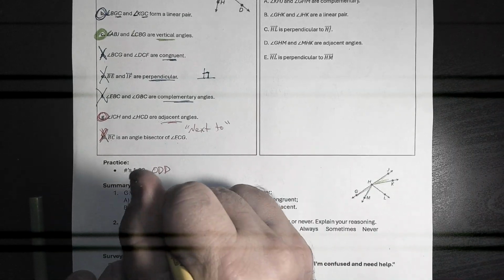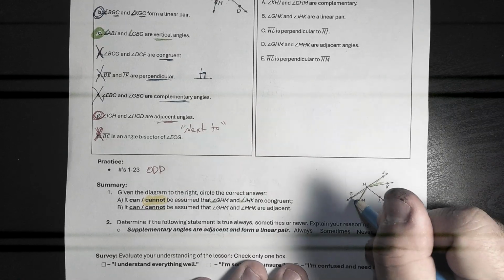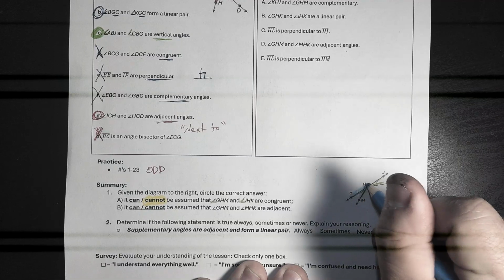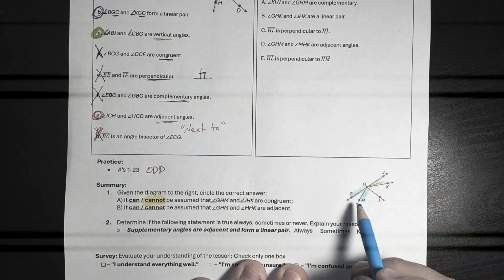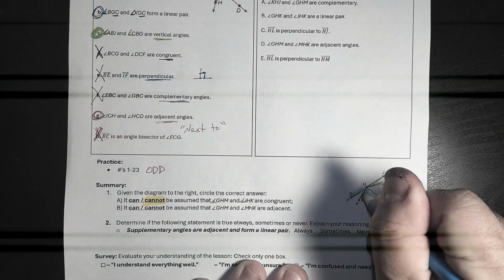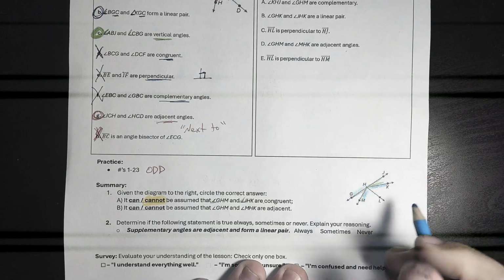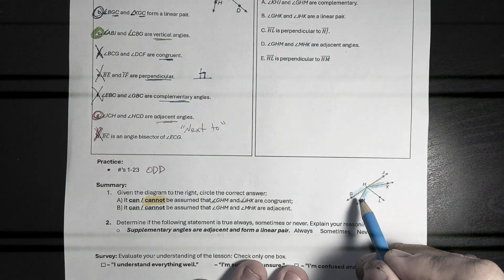The second one: it can or cannot be assumed that GHM and MHK are adjacent.